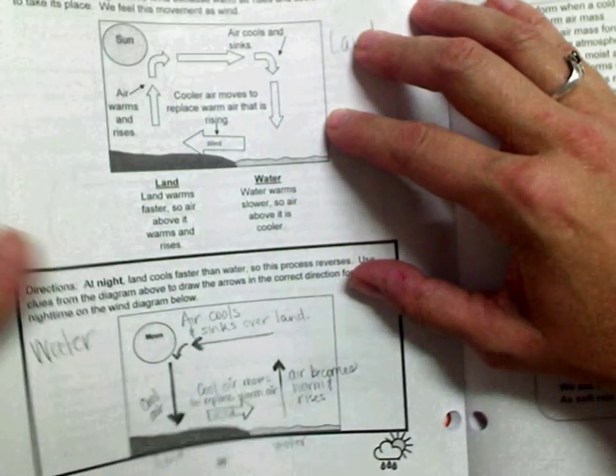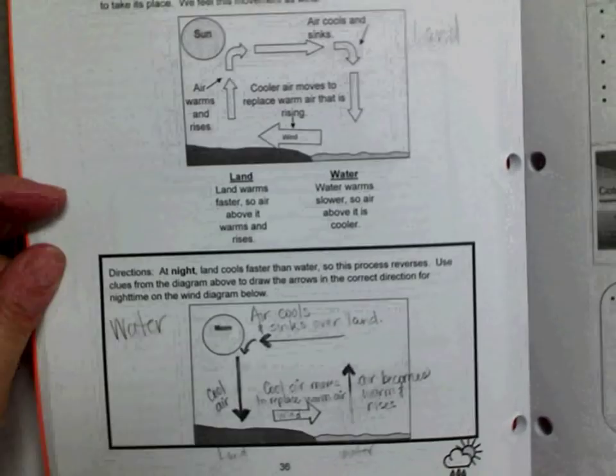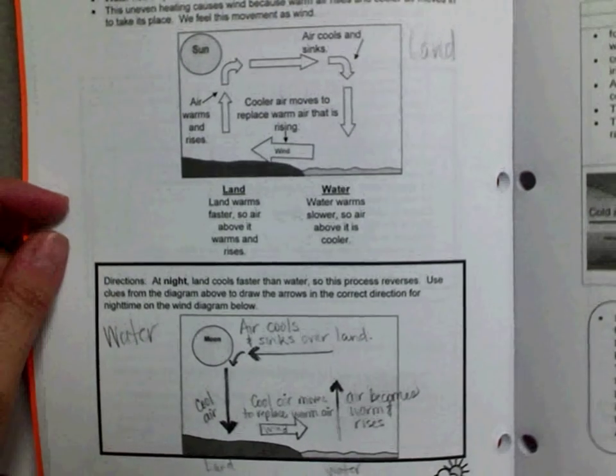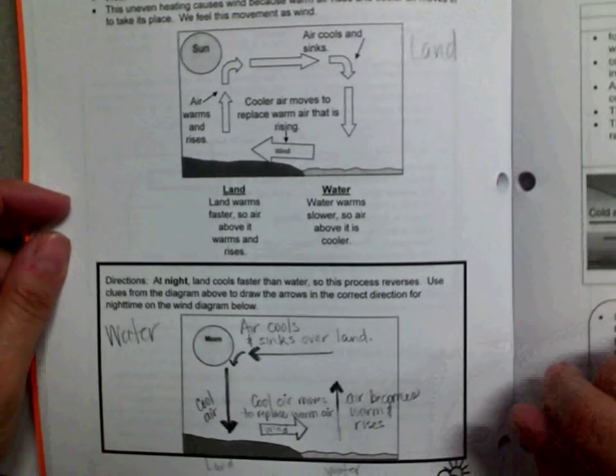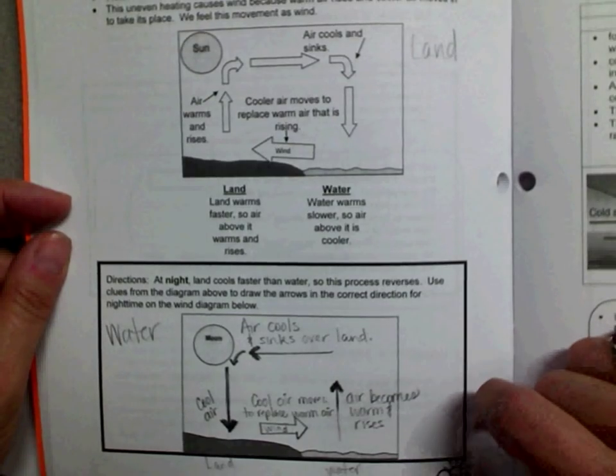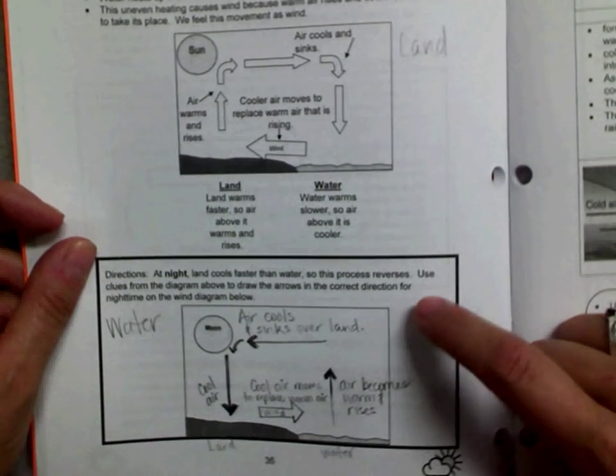Don't forget to pause this page so you can get this written into your science study guide. Make sure this gets written in there. I'll be checking it.